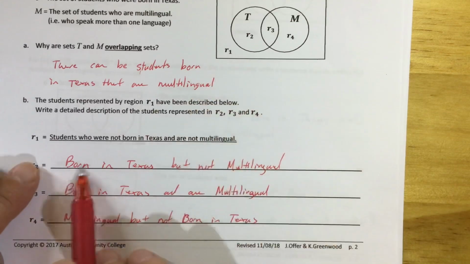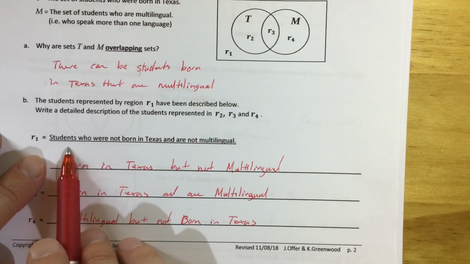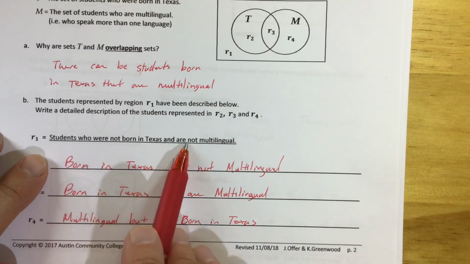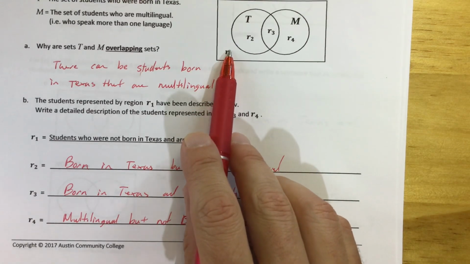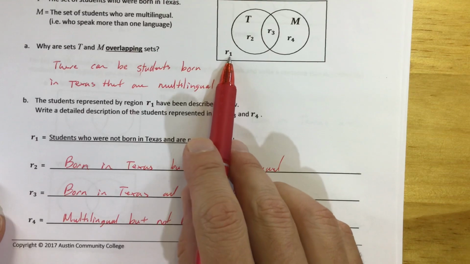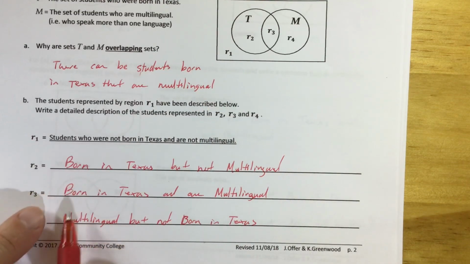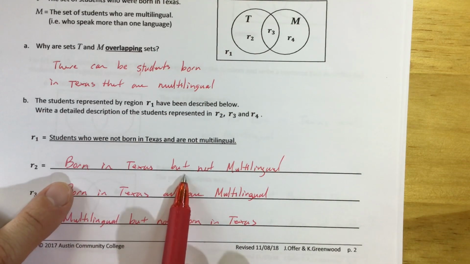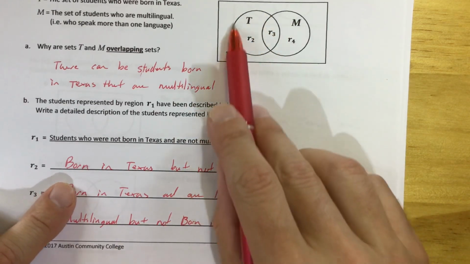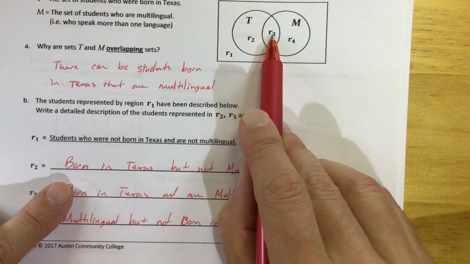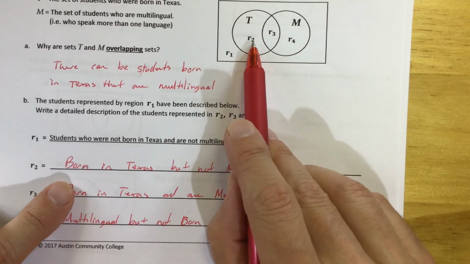Region 1, oh, we're going to talk about those down here. All right, Region 1, students who are not born in Texas and are not multilingual. Okay, somebody from Nebraska who only speaks English could be in Region 1. Region 2, born in Texas but not multilingual. You're born in Texas, you're in that circle, but because you're not in Region 3, that means you only speak one language.